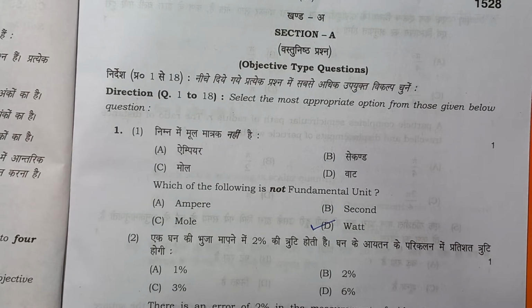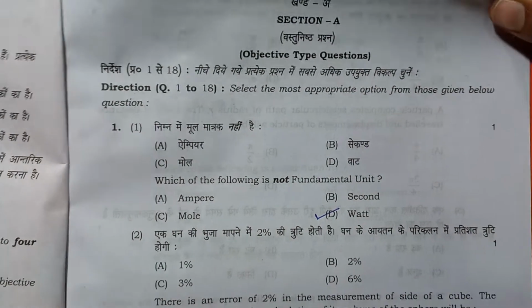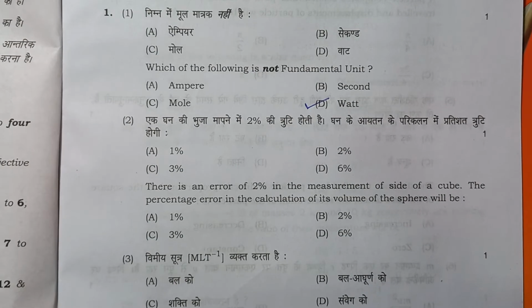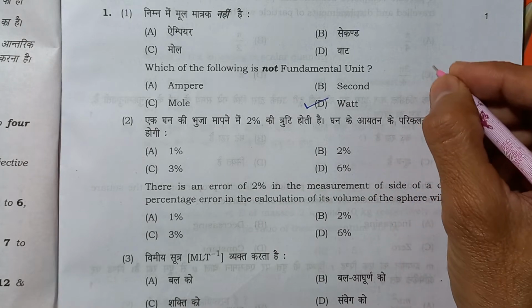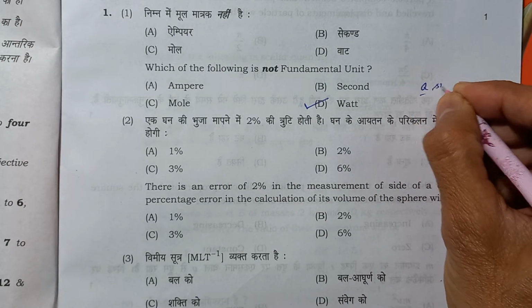Now next question: there is an error of 2% in the measurement of the side of a cube. The percentage error in the calculation of its volume will be? Let's start. Let A be the side of the cube.